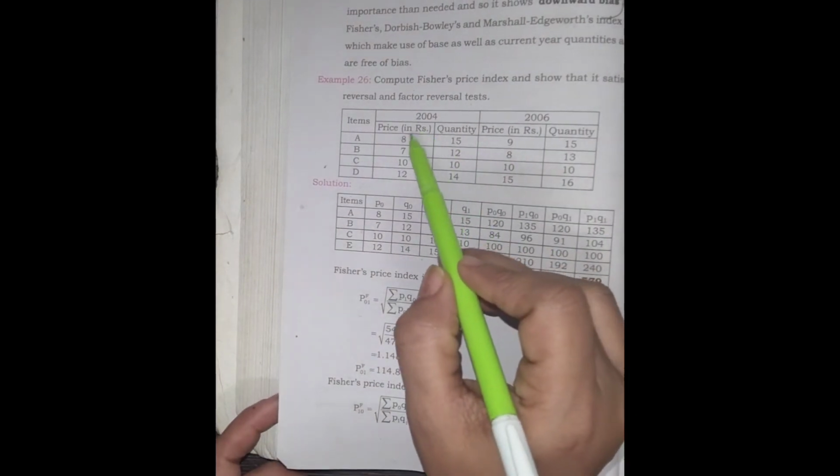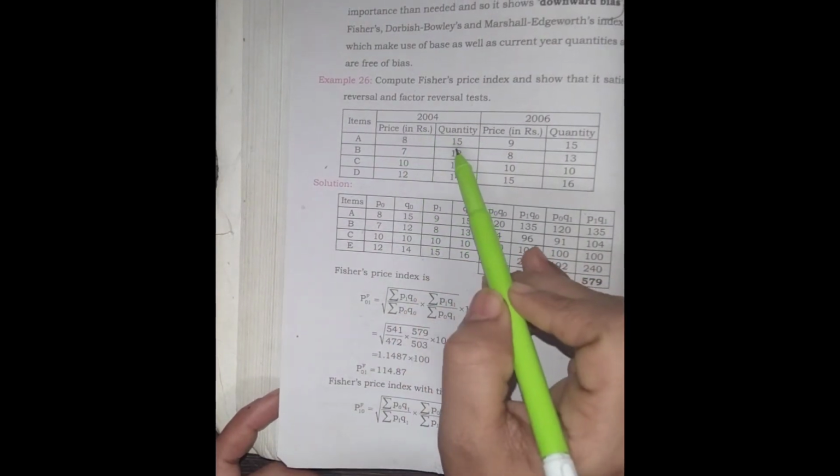That's why you have to see either last year's Paasche, Marshall-Edgeworth or Drobisch-Bowley index number. For the Laspeyres index number, they give the price of the base year and quantity of the base year, and the price of the current year. P0, Q0, and they are asking for P1. P1 Q0 divided by P0 Q0 you have to calculate.